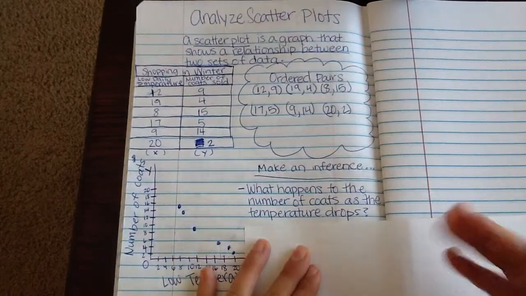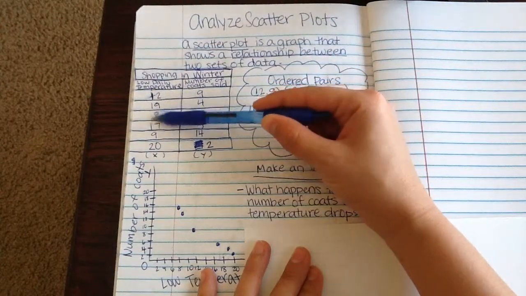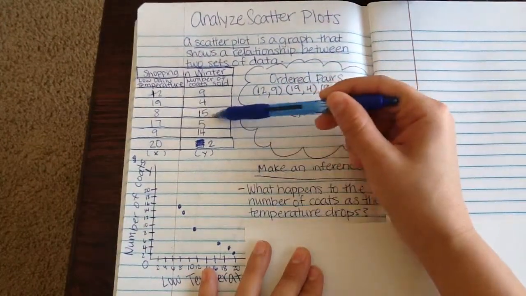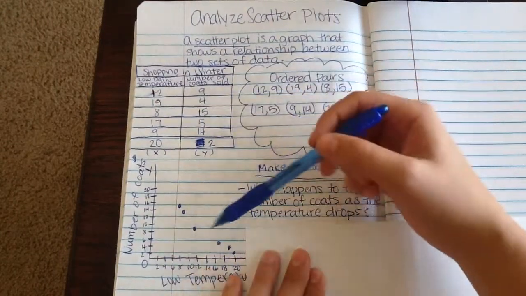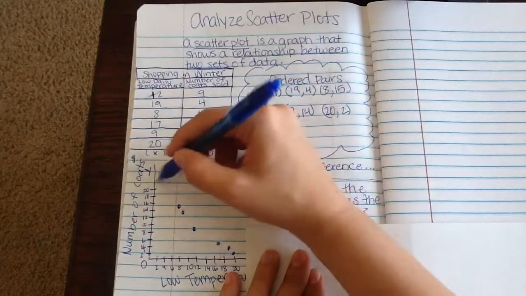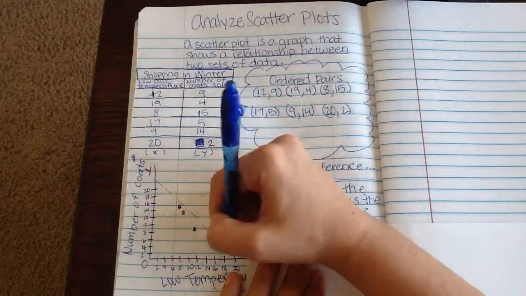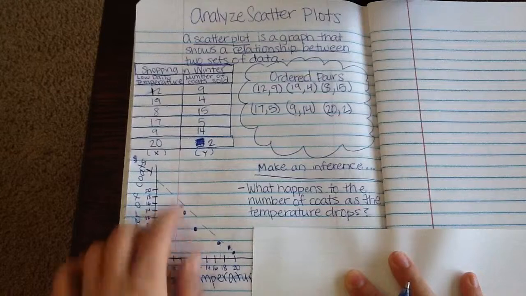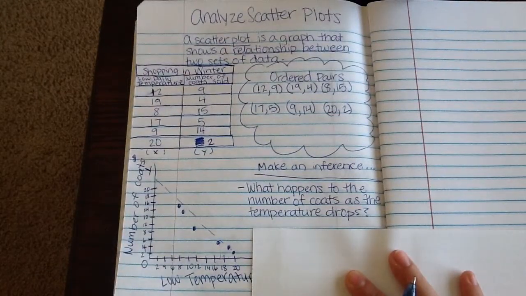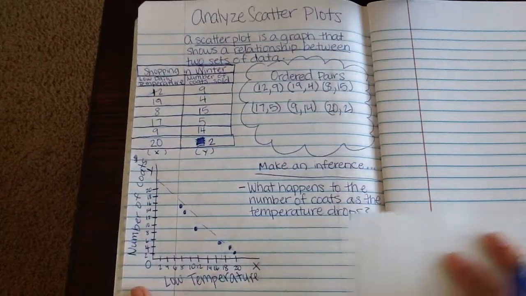So what we can see in our table is that as the temperature got lower, when it was 8, they bought 15 coats. But when it was 20 degrees, they only bought 2. And you can see here in this graph that it starts going down. If we were to kind of draw a line through these, we can see that it's starting to go down. So what we realize is that, and think about this, if it gets really, really cold, you probably can guess that more coats will be bought. So as the temperature gets higher, then less coats will be bought.